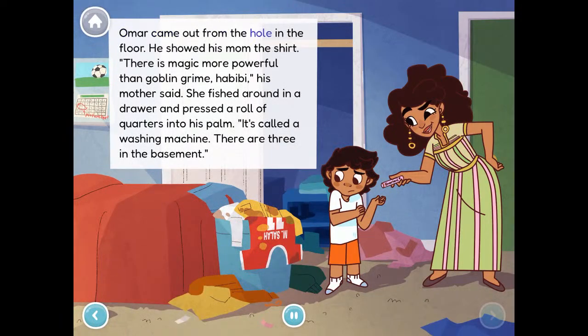Omar came out from the hole in the floor. He showed his mom the shirt. "There is magic more powerful than goblin grime, Habibi," his mother said. She fished around in a drawer and pressed a roll of quarters into his palm. "It's called a washing machine. There are 3 in the basement."